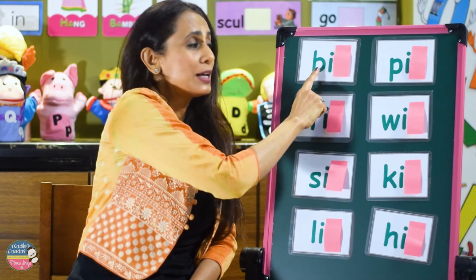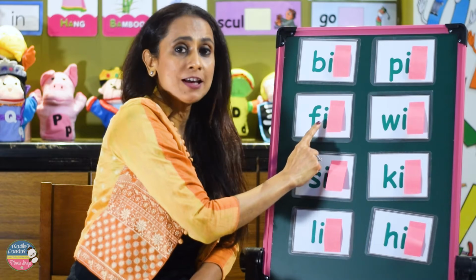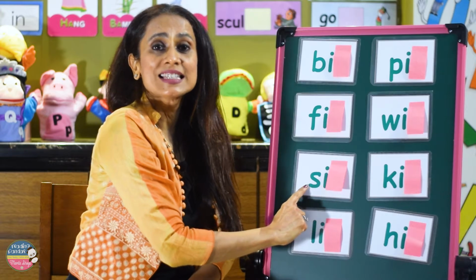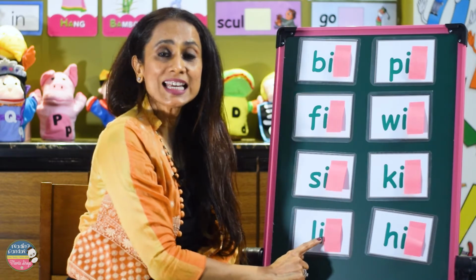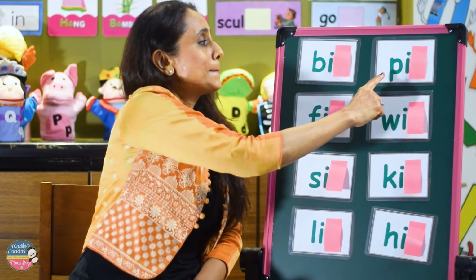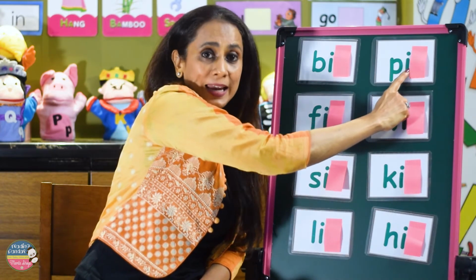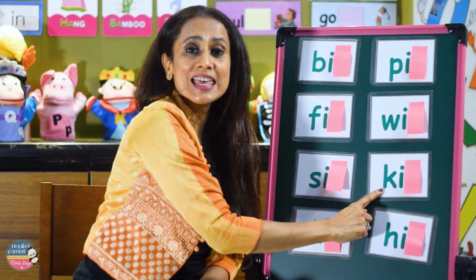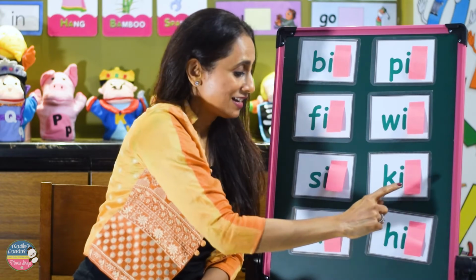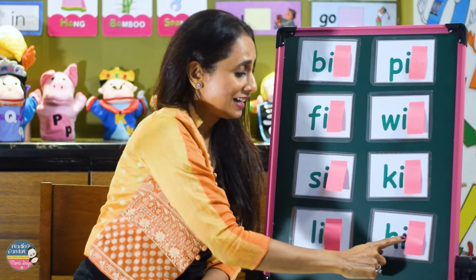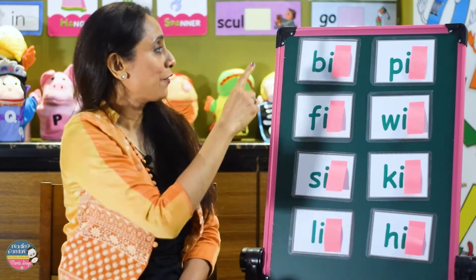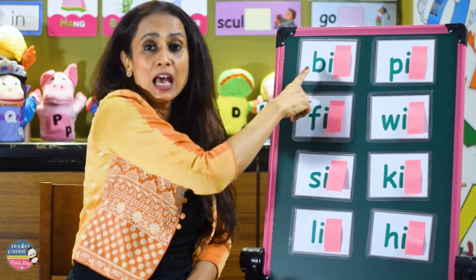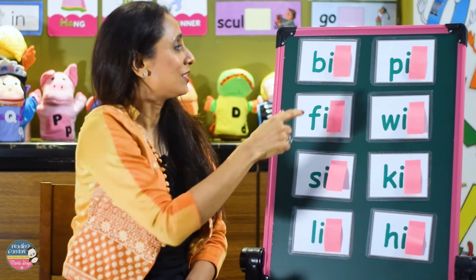Bi, Fi, Si, Li, Pi, Wi, Ki, and then we have Hi. So what we have done is we have learned how to blend the first consonant and the vowel together. And now let's add in the last sound.